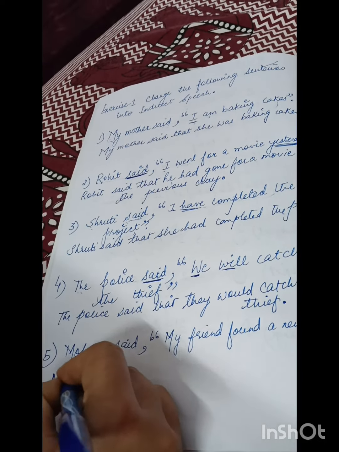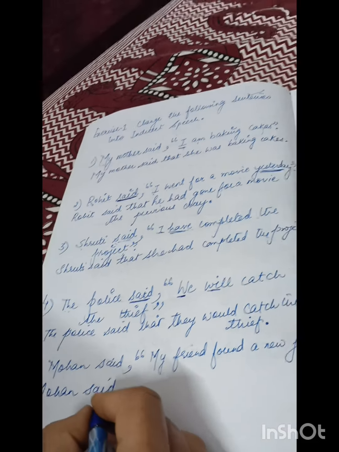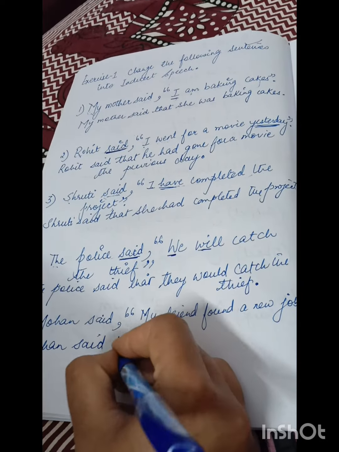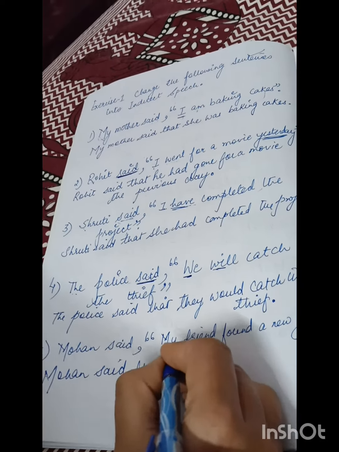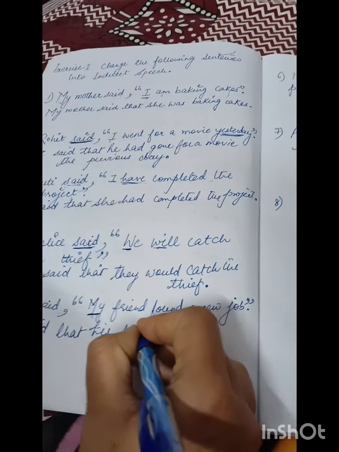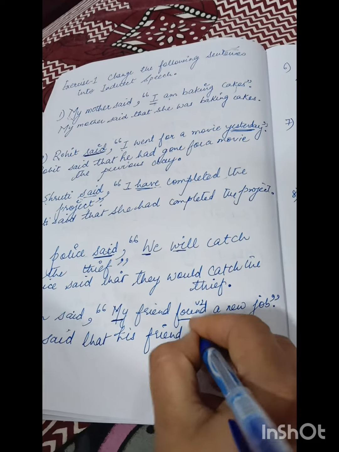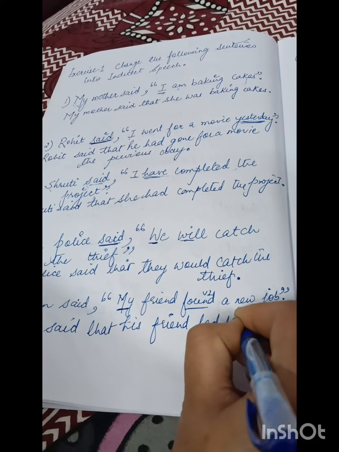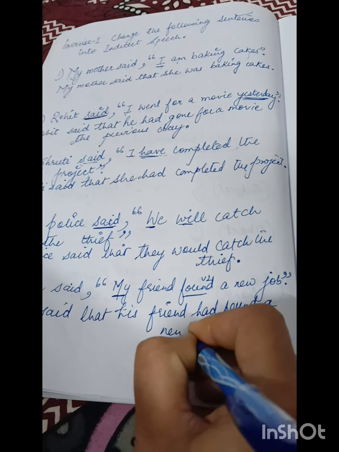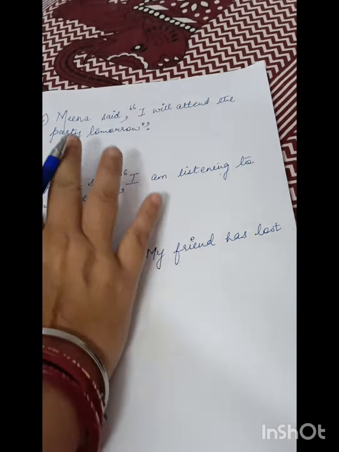Mohan said, this is reporting speech. Said is a reporting verb. Now we have to change it into indirect speech. First we will remove the inverted commas. That my will get changed into his. His friend found. Found is V2. V2 gets changed into had plus V3. So had found. Find, found, found. So found is again V3. Found a new job. Let's proceed to the other sentences.